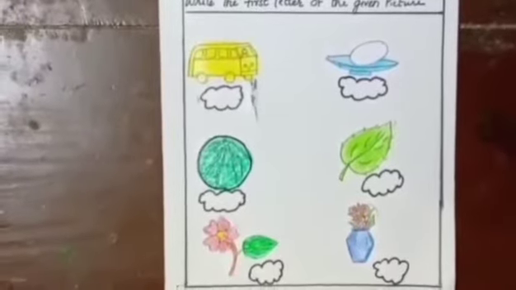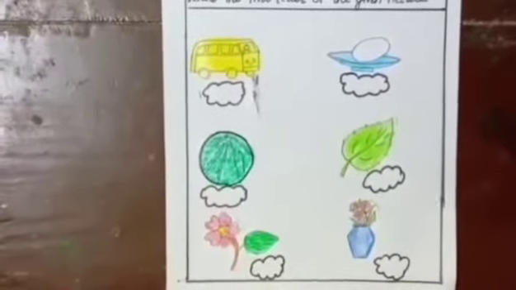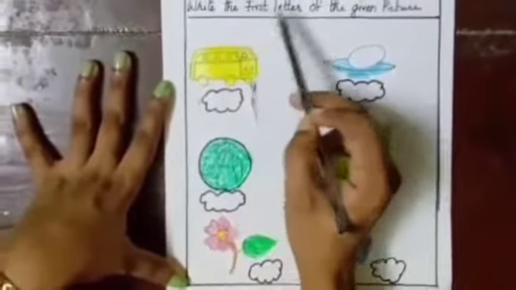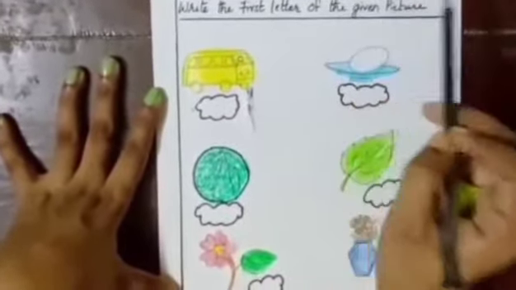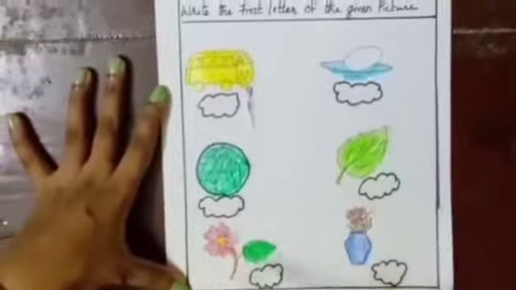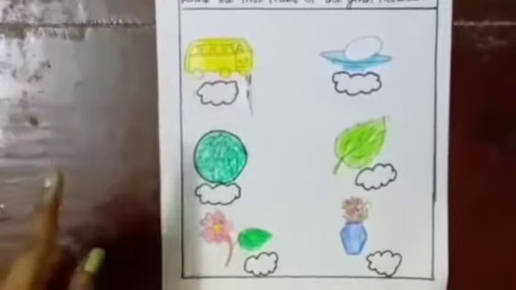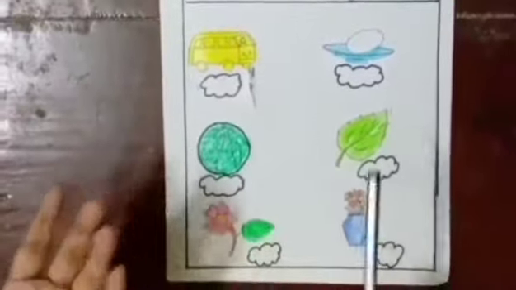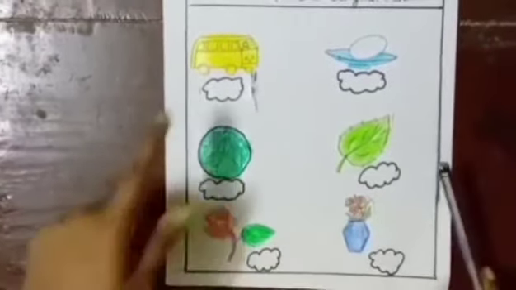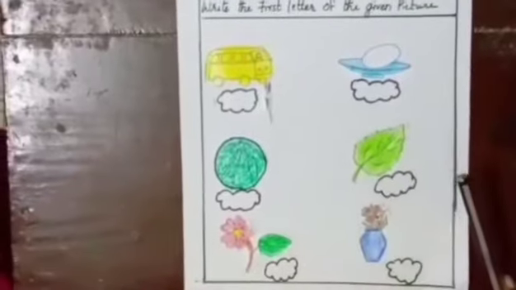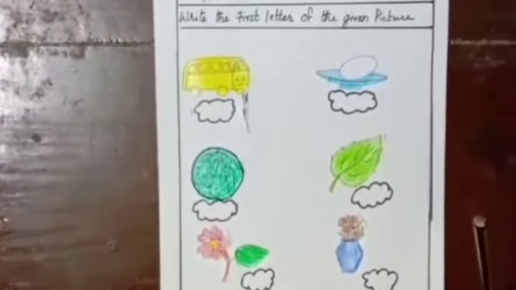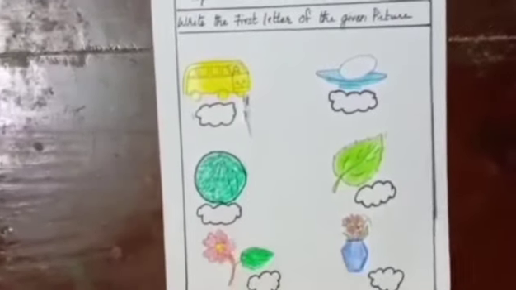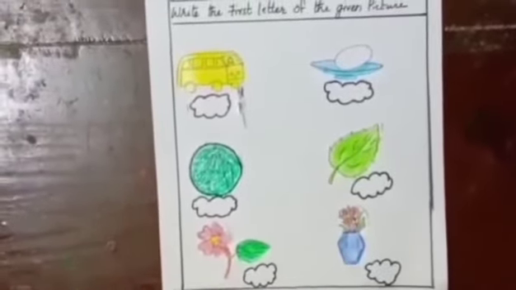So, we are going to do one more worksheet today. The topic is write the first letter of the given pictures. Means there are so many pictures. First, you have to identify the picture. Means आपको पहले देखना है ये पिक्चर कौन सा है. Okay, then say the name of the picture. फिर आपको पिक्चर्स के नेम बोलने हैं. Then think करना है कि उस पिक्चर में फर्स्ट कौन सा लेटर आएगा या कौन सा साउंड आएगा.